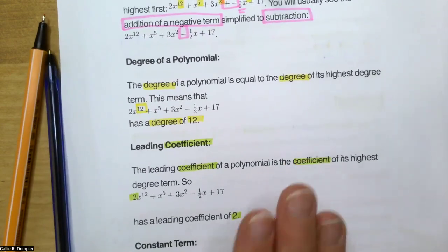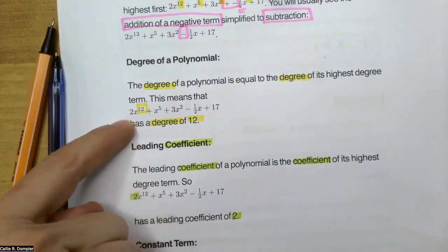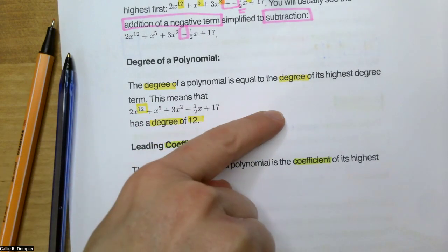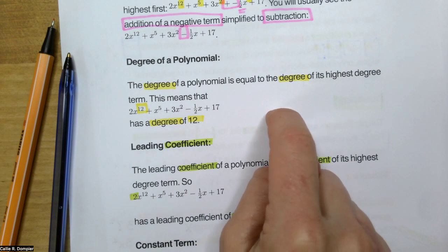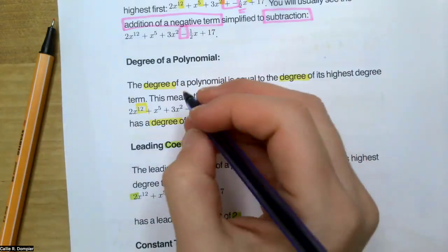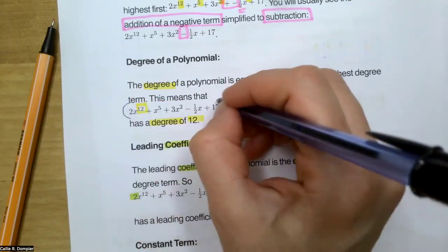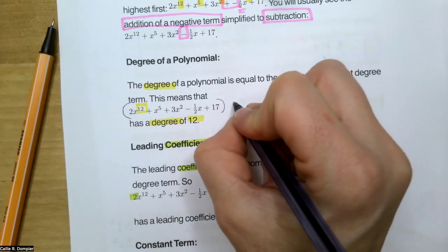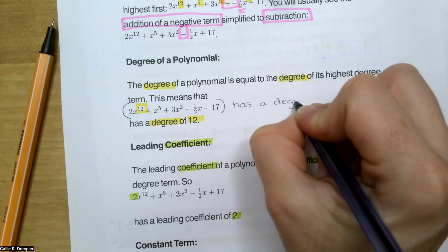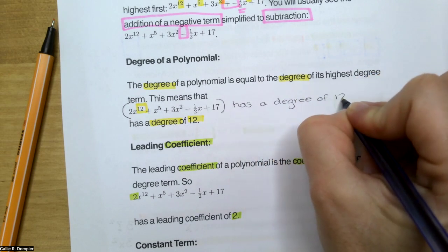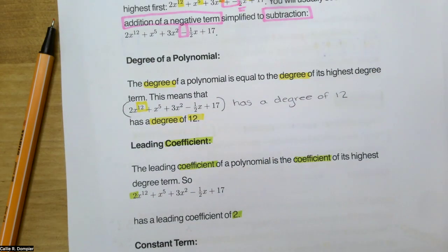The degree of the entire polynomial is, you've put them in descending order from 12 down to the smallest, and the highest one is the degree of the polynomial. This polynomial is degree 12, okay? The whole thing has a degree of 12. And I'm just rewriting it, but because the leading term, or the biggest degree, the leading term has a degree of 12, or the biggest degree is 12. Good? Same thing.